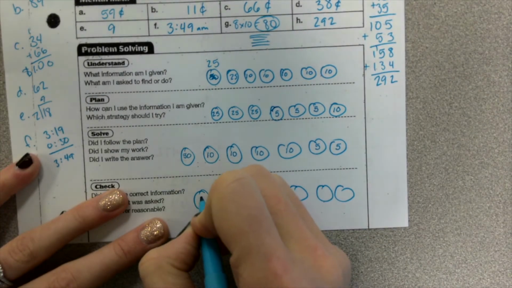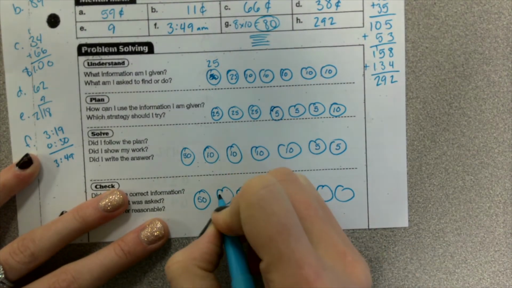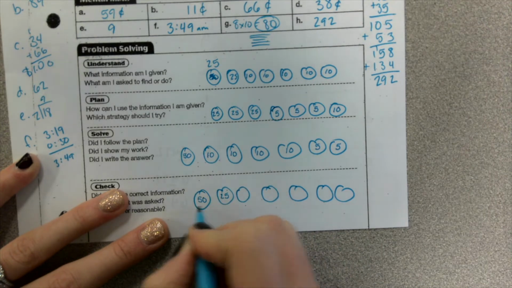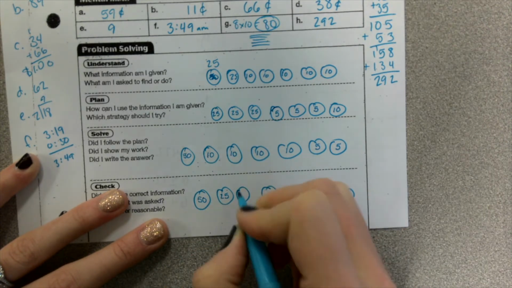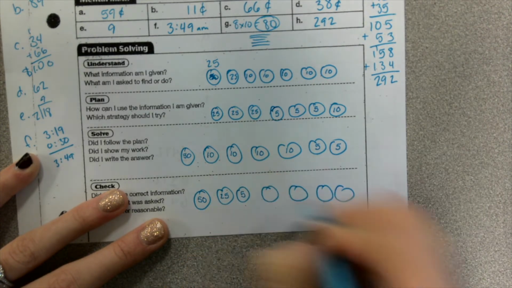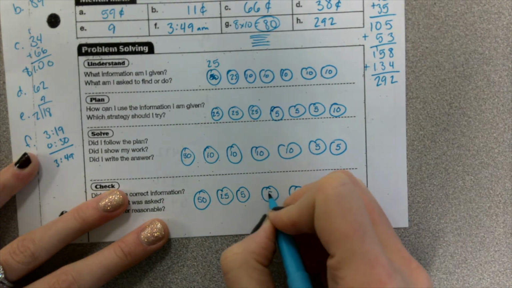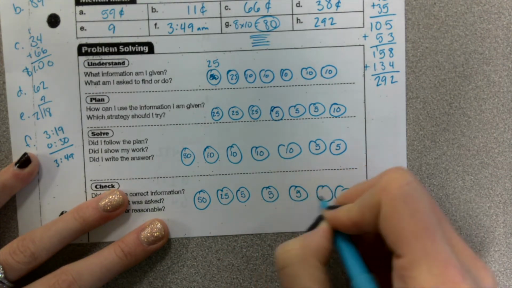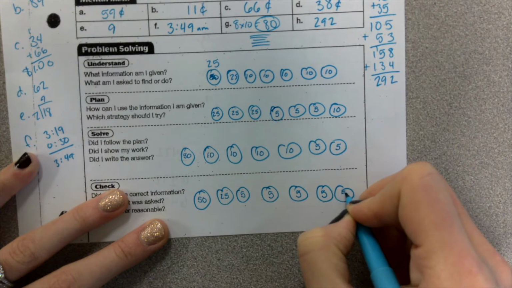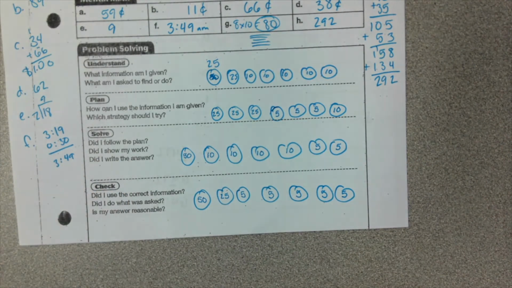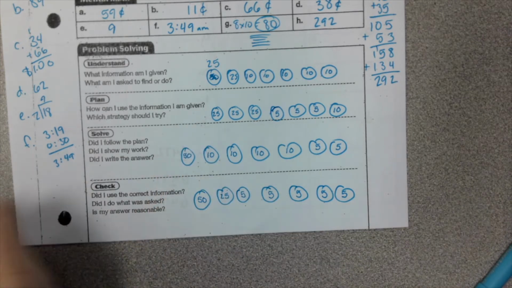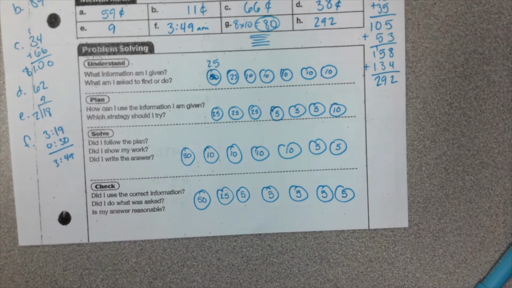Then let's try if I had a half dollar. Let's try a quarter. 50, 75. 5 more would get me to 80, 85, 90, 95, a dollar. All right, so those are my 3 different ways in addition to the one that they gave us. Go ahead, flip it over.